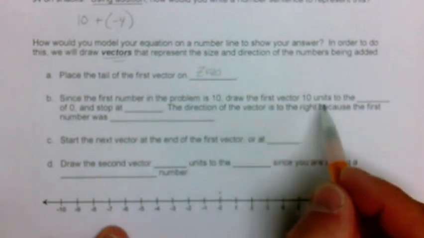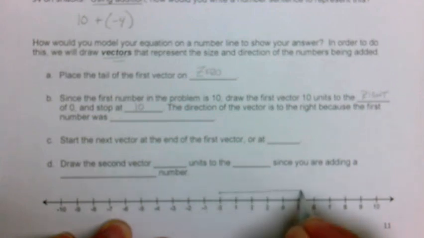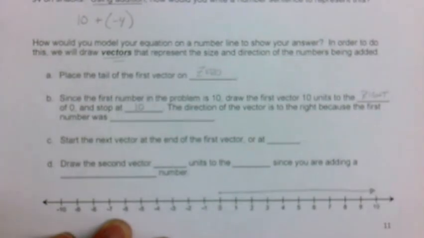And since the first number in the problem is 10, we're going to draw the first vector 10 units to the right of 0, stopping at the number 10. Let's go ahead and draw that. If we draw a vector, which again is an arrow, 10 units to the right of 0, it's going to look something like that.